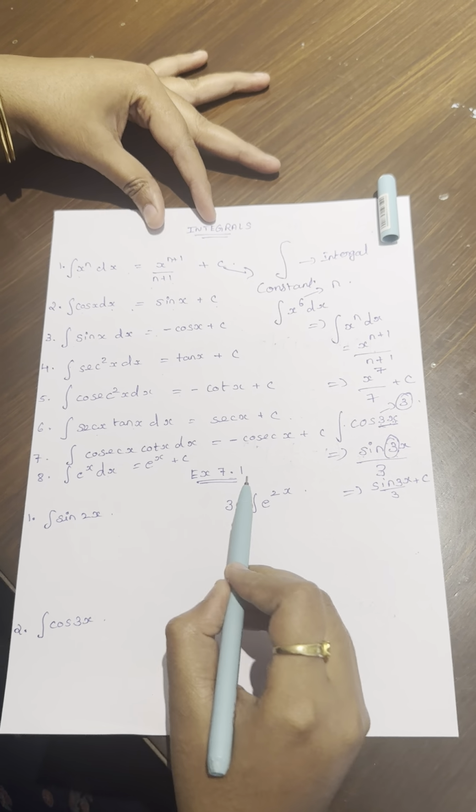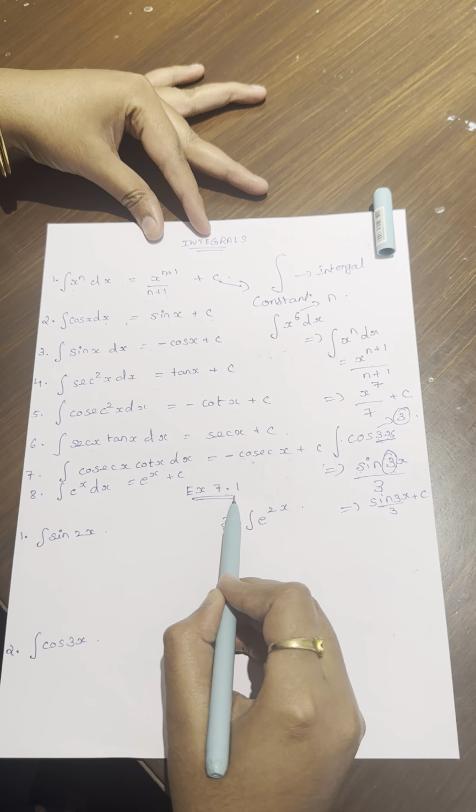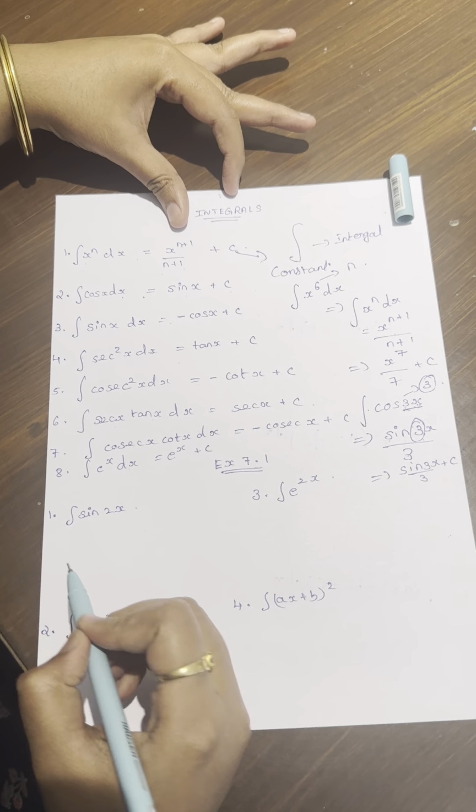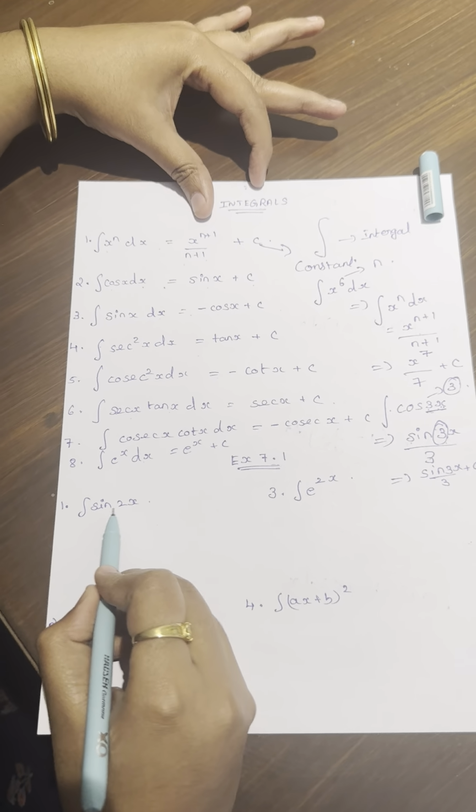So now we are going to get into the first exercise, 7.1 in your NCERT. This is the first exercise of your integrals. So let us go one by one. The first question is integral sin 2x.